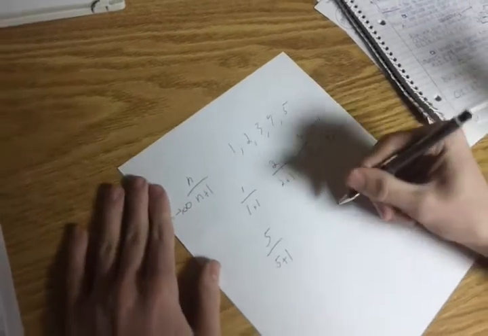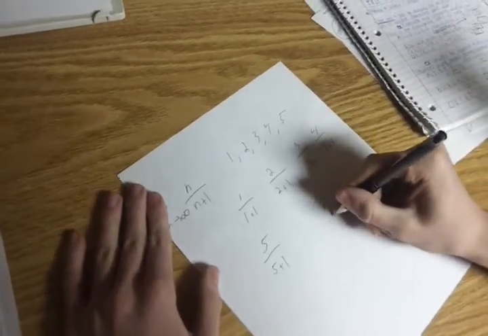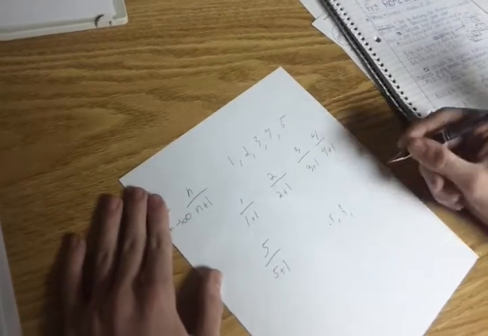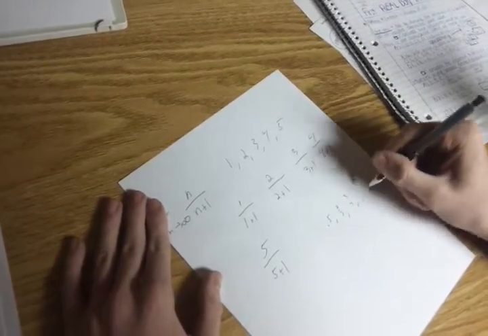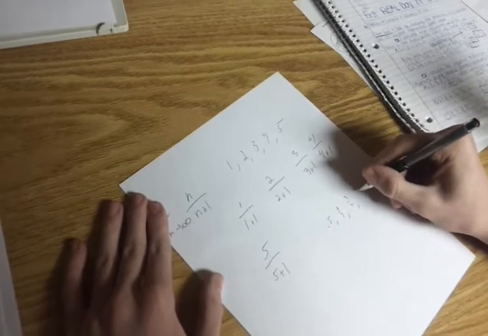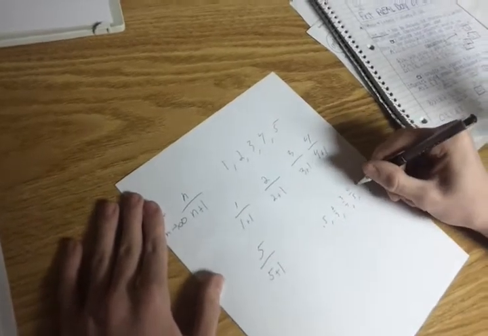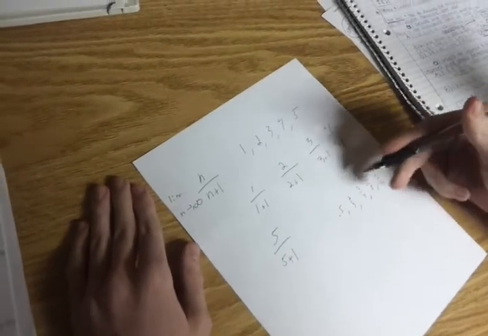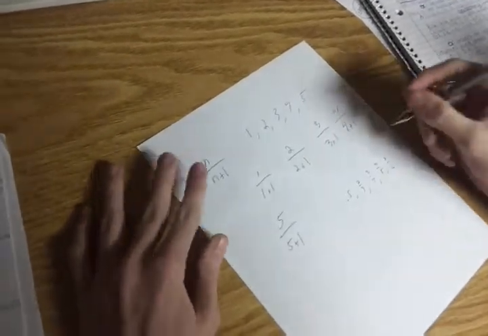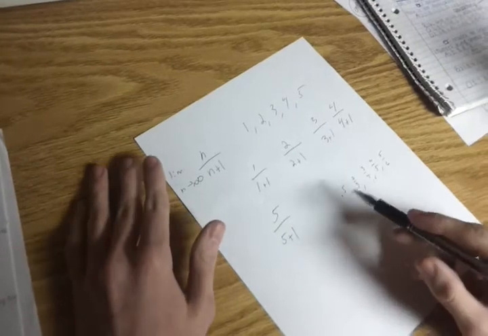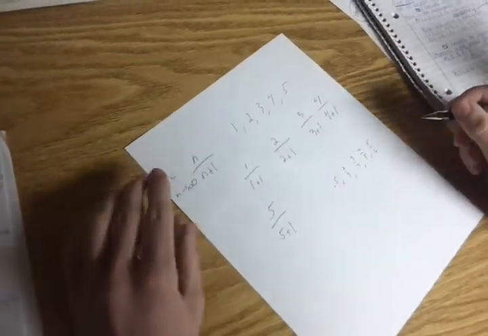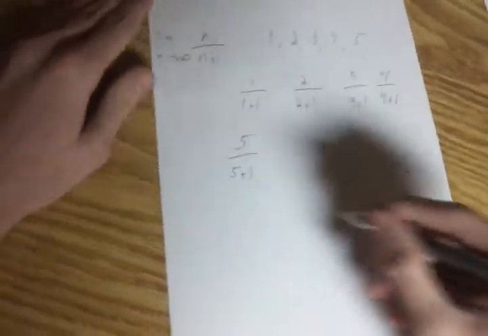These values translate to 0.5, 2/3, 3/4, 4/5, and 5/6. As you can see, the values keep getting greater and greater, but the value will never be 1 because no matter what you substitute in for n, the numerator will never be equal or greater than the denominator.